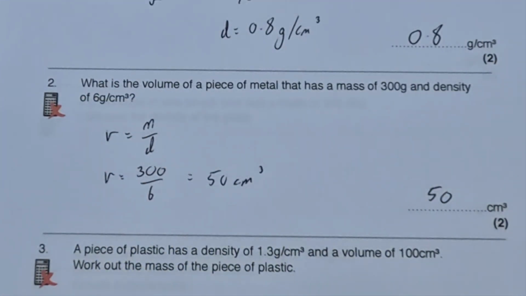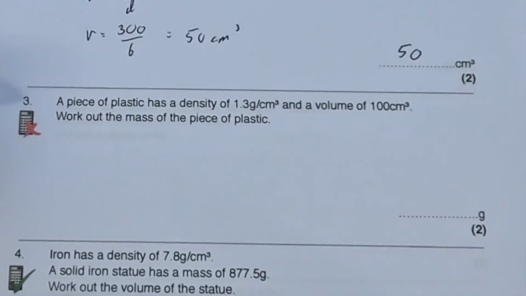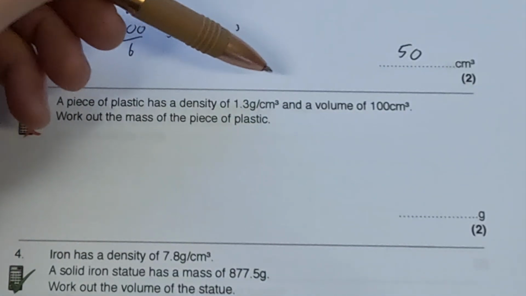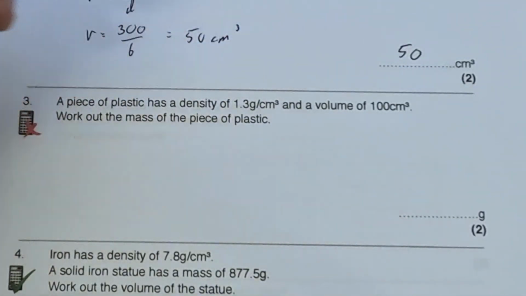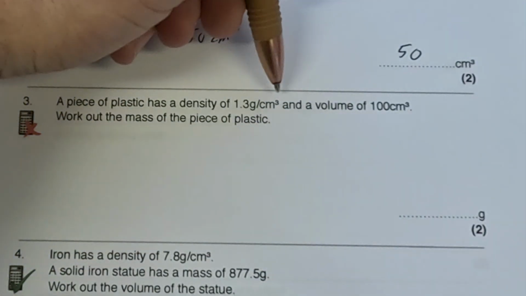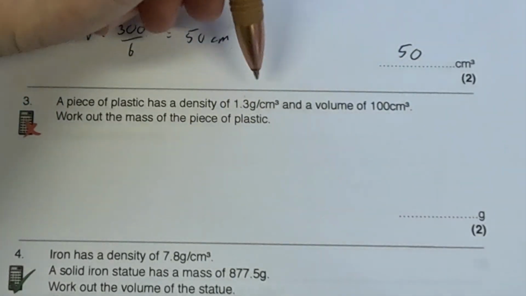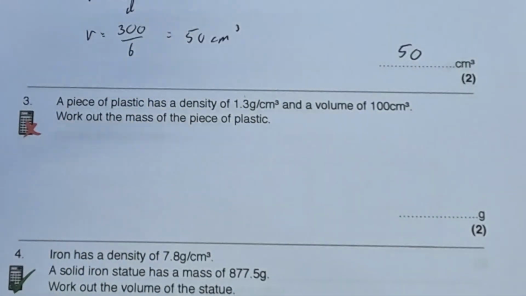Okay, let's look at question number 3. It says a piece of plastic has got a density of 1.3 grams per centimeter cubed and a volume of 100 centimeters cubed, and the question wants us to work out the mass of the piece of plastic. Here we know that every single centimeter cubed has got a mass of 1.3 grams, and there's 100 of them. So 1.3 times 100 is 130. That means the mass of this piece of plastic is 130 grams.